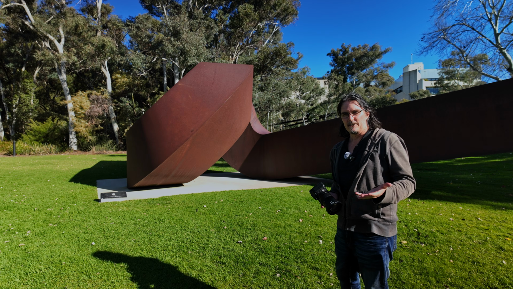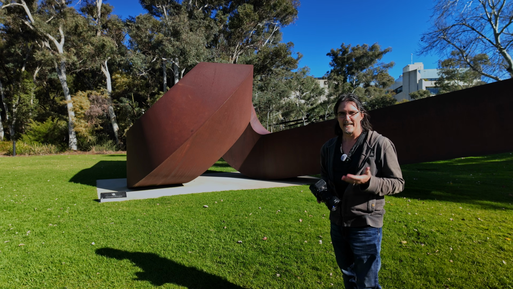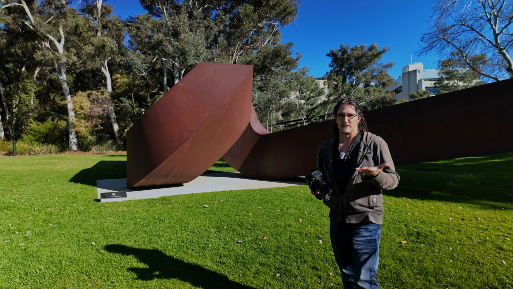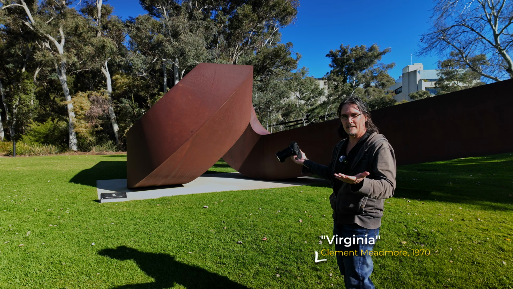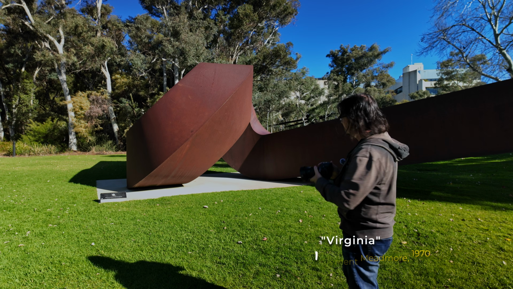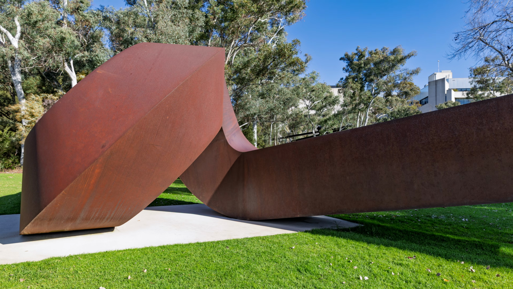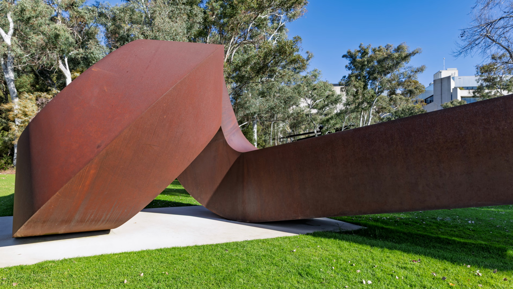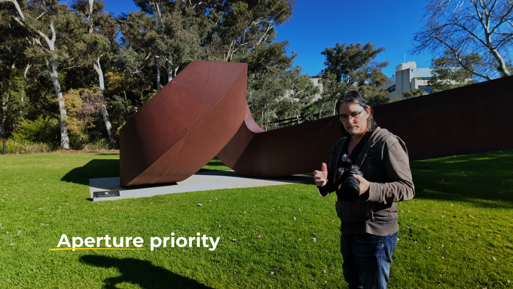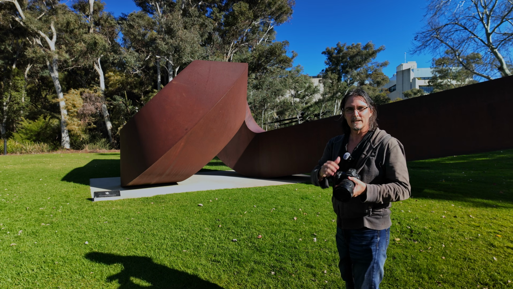So what's another issue when you get off auto mode into these priority modes? Let's check out this sculpture here. I'm going to shoot it in auto. There we go. And that looks fine. We're normally exposed. I'm going to go into a priority mode now. And what shot do we get this time?